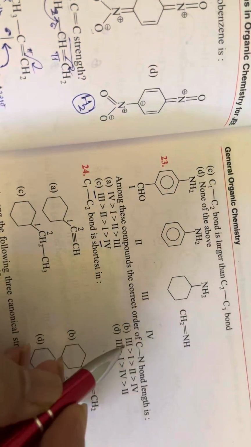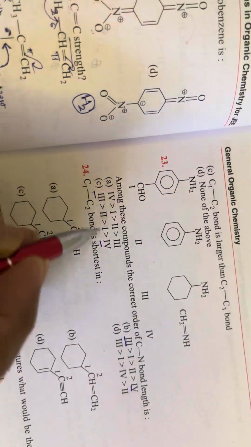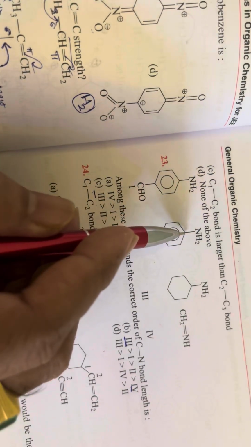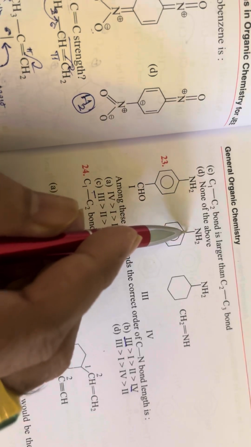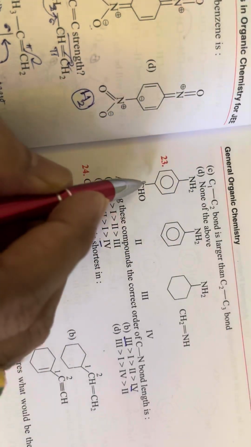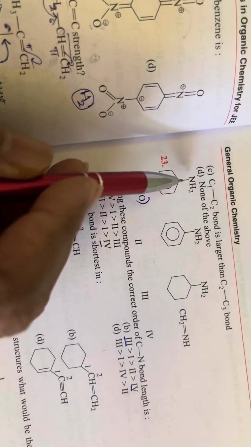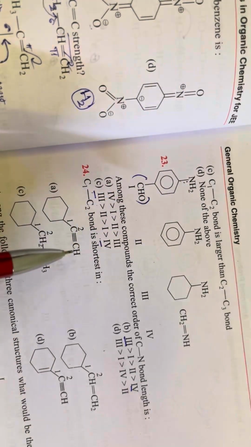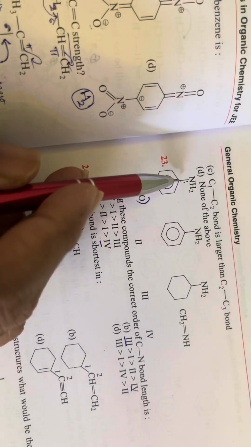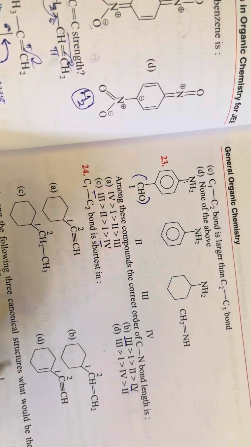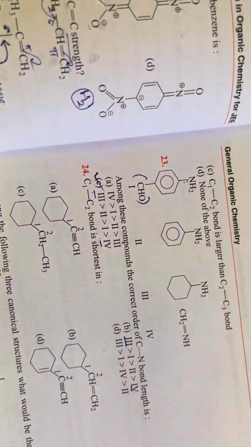For example, here is one and here is another. Now is the bond length of 2 greater than 1 or less than 1? Here I said this aldehyde group has extra pulling capacity. Here there is more double bond character. Therefore it has less length when compared to 2. So the bond length of 2 is more than 1. So your option is the third option.